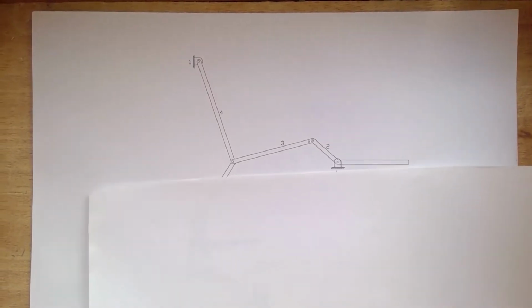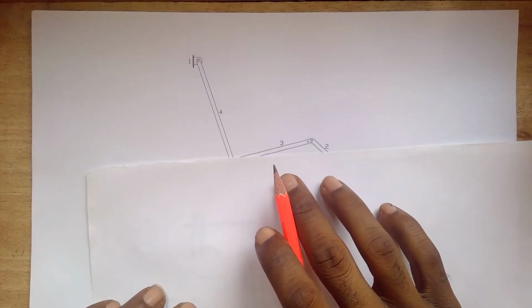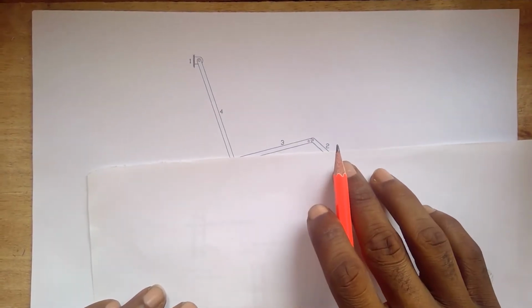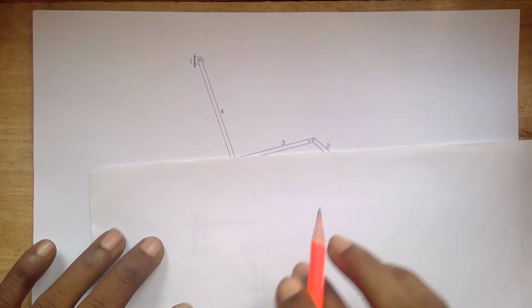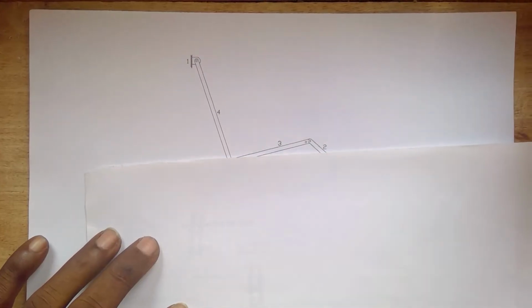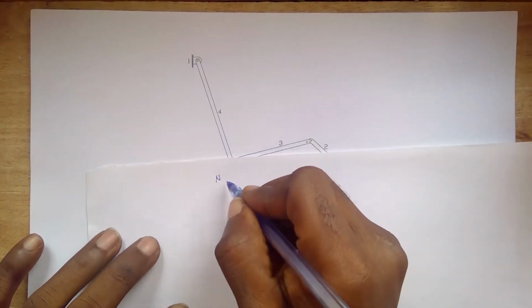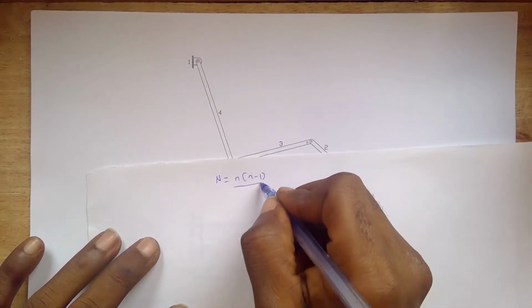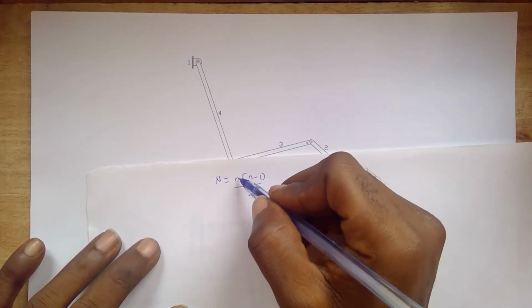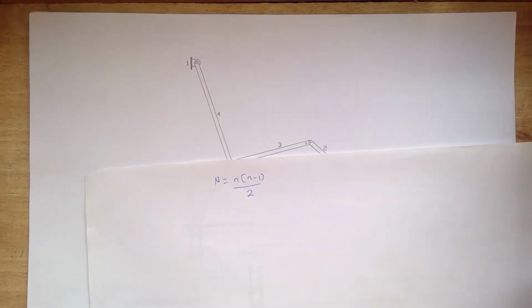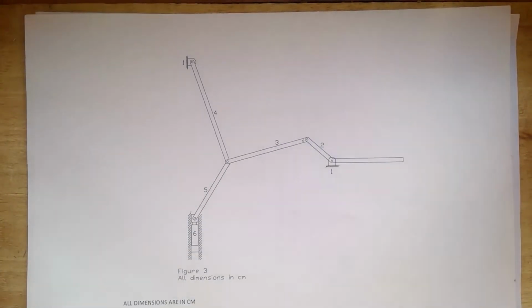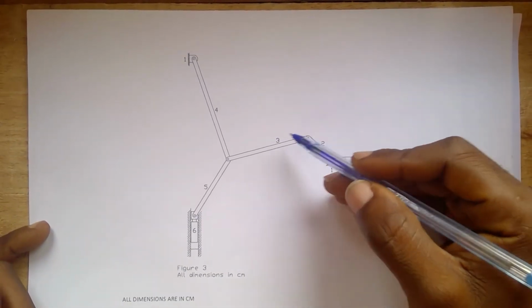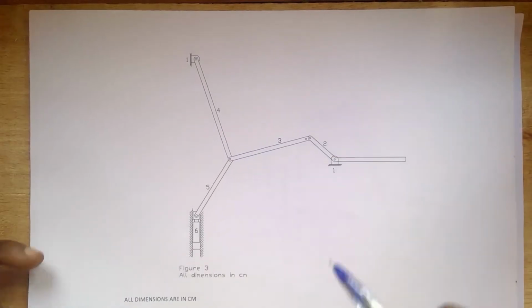Before you locate the instance centers, you must know the number of instance centers that we are going to have. To do this, you are going to use this formula here: N equals n(n minus 1) over 2. This n represents the number of links. When you look at this figure, we have 6 links: 1, 2, 3, 4, 5, 6.